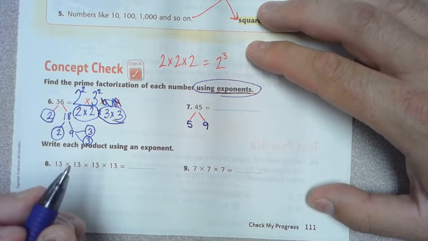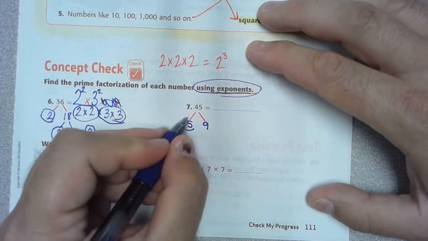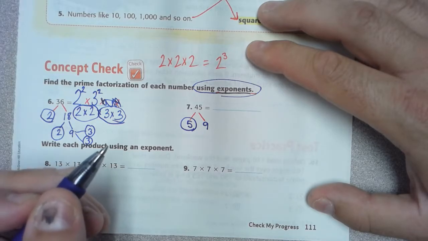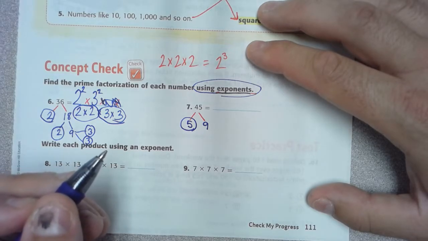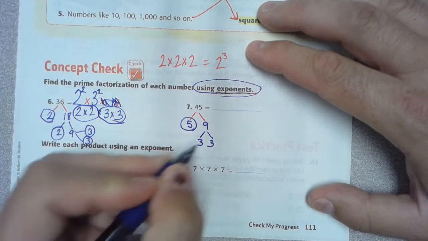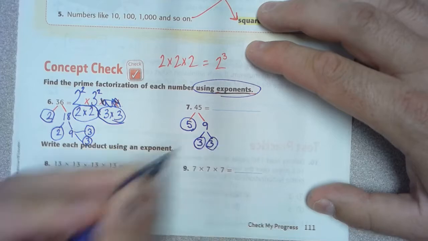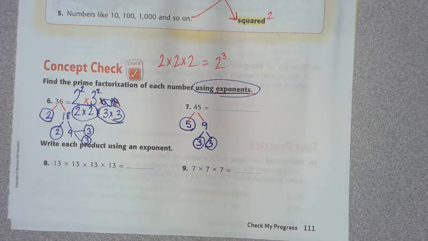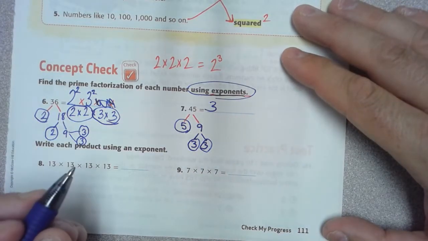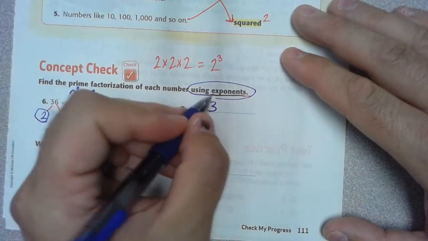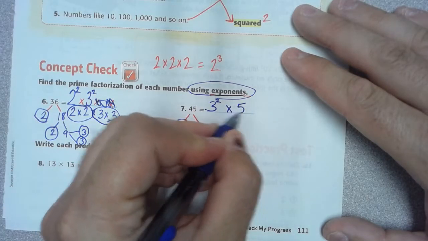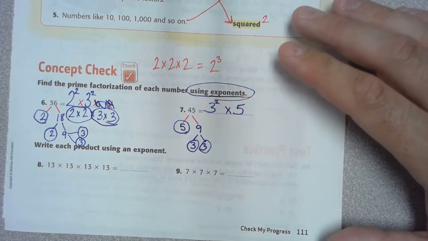Can we break 5 down anymore? No. Can we break 9 down? Anybody, raise your hand. What is 9? What times what equals 9? 3. 3 times 3, yeah. Can we break 3 down any? I circle those because the ones that you circle are the ones that you're going to write up here. And I always start with the small one. So I start with 3. How many 3's are there? 2. So 3 to the power of 2 times, we only got 1 5. So we don't have to write anything there? That's it. We're done.